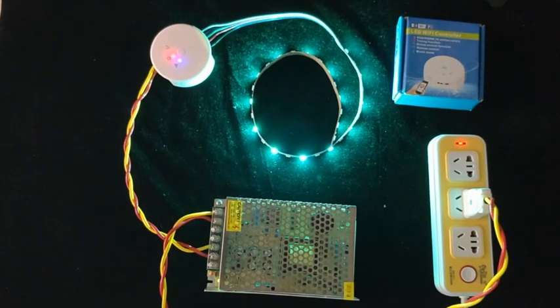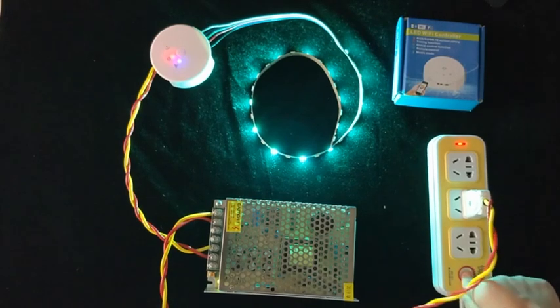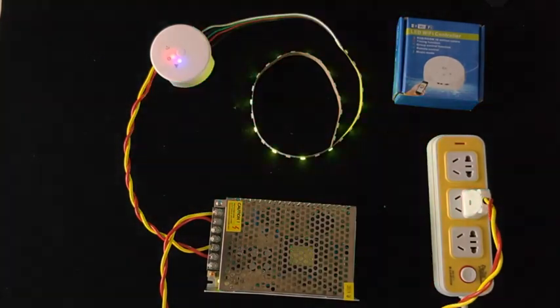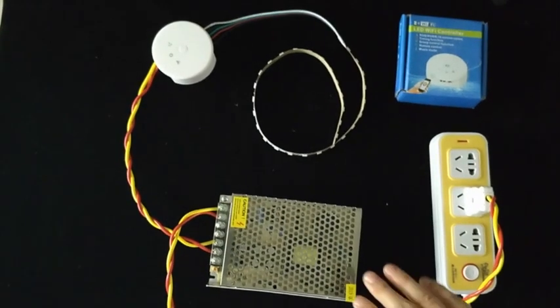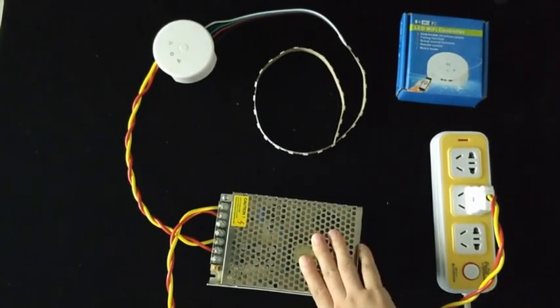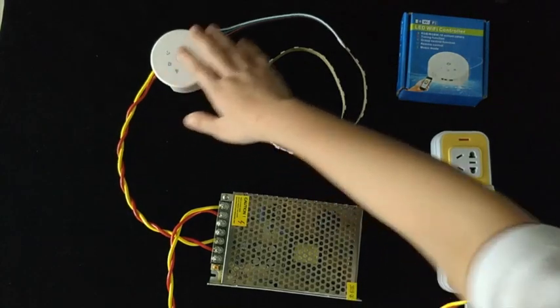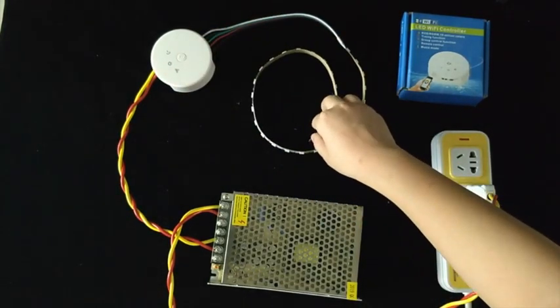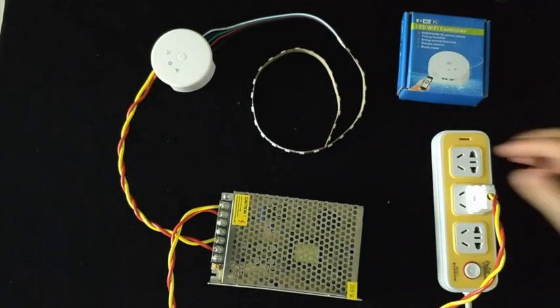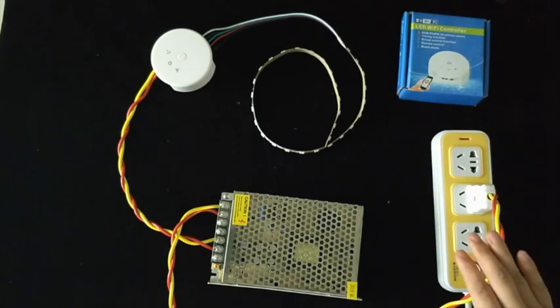Let me introduce what kind of items we have to prepare and how to connect wires. Let me power off. You can see that we need to prepare an LED driver, a Wi-Fi controller and an RGBW LED strip. That's it. Let me introduce one by one.